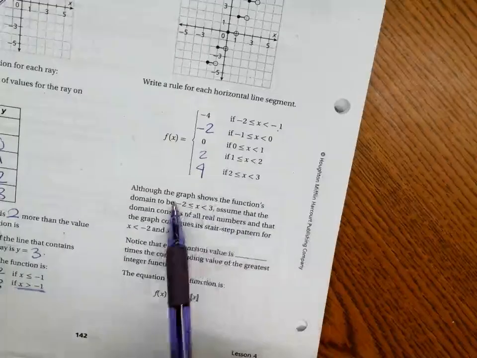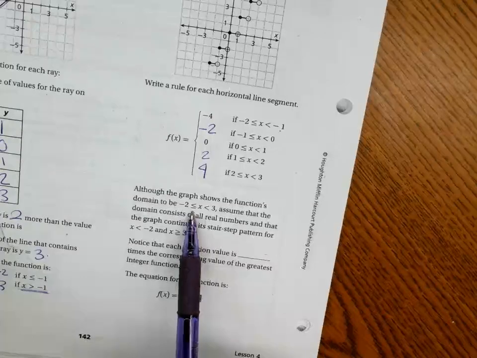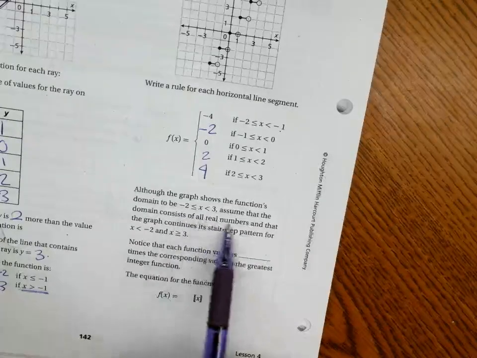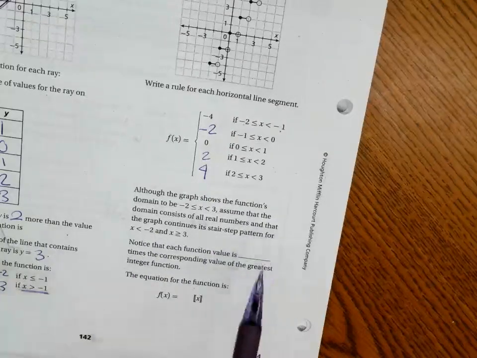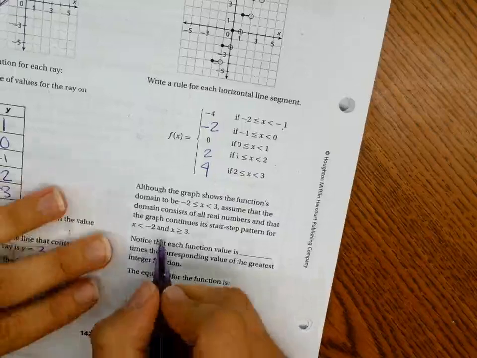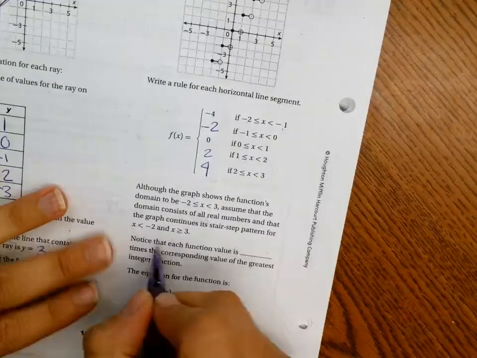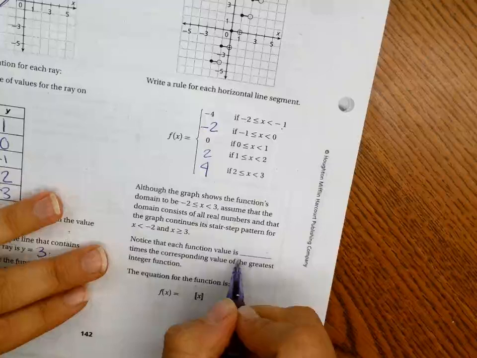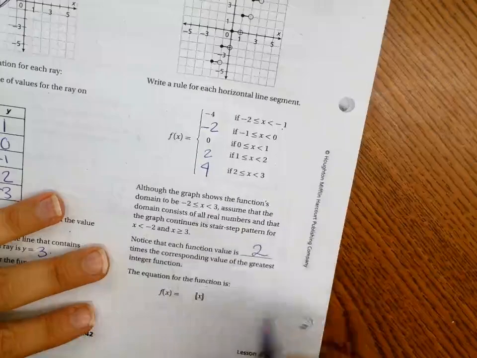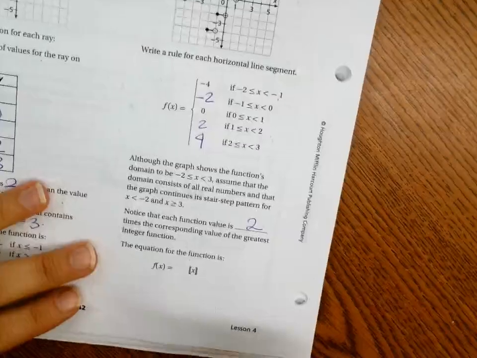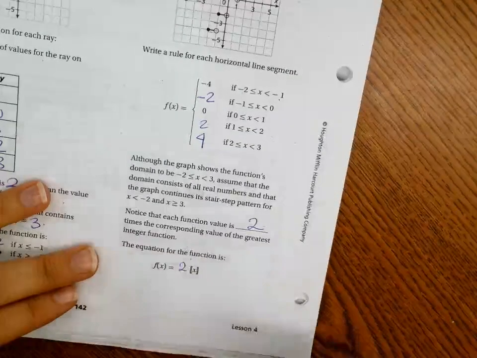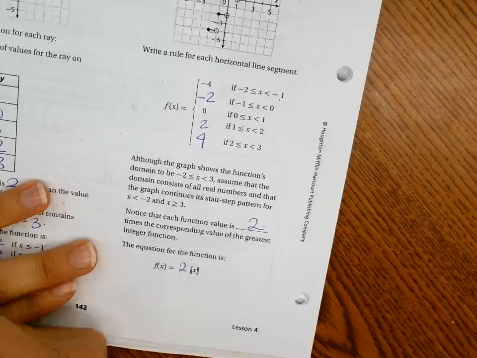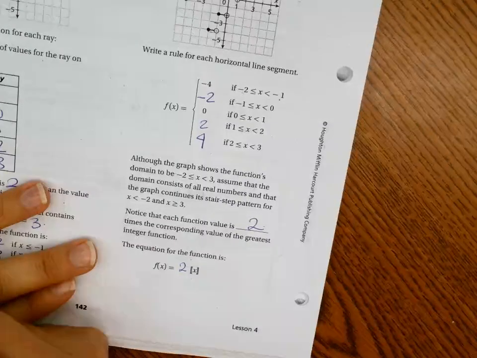Although the graph shows the function's domain to be -2 is less than or equal to x, which is less than 3, assume that the domain consists of all real numbers and that the graph continues its stair-step pattern for x is less than -2 and x is greater than or equal to 3. Notice that each function's value is 2 times the corresponding value of the greatest integer function. The equation for the function is y equals 2 times the greatest, what's that thing called again? The greatest integer function. 2 times the greatest integer function.